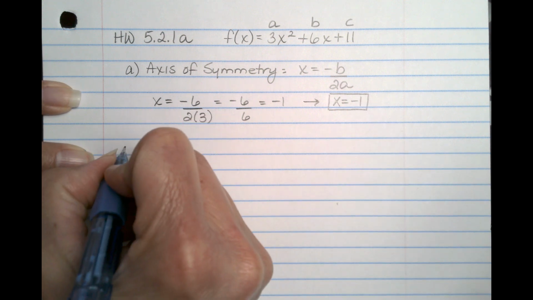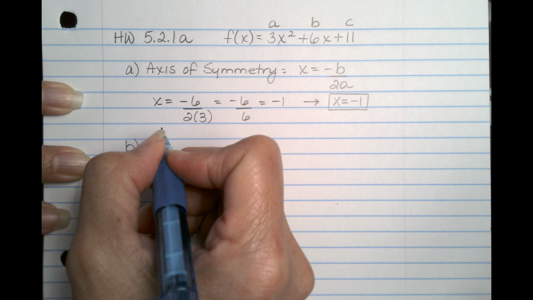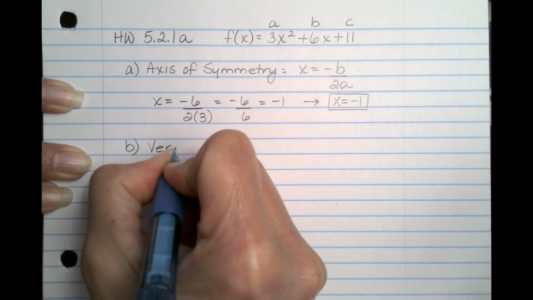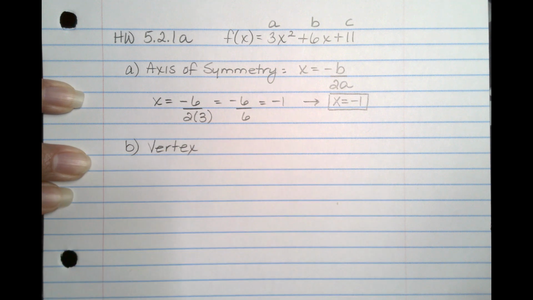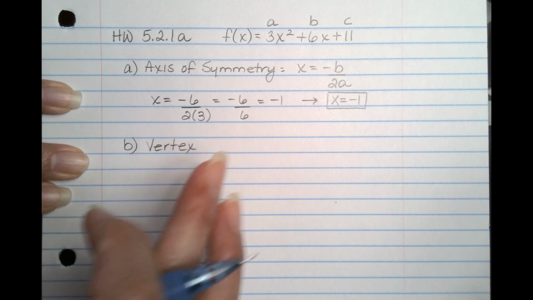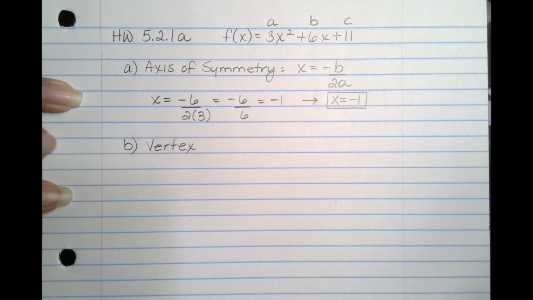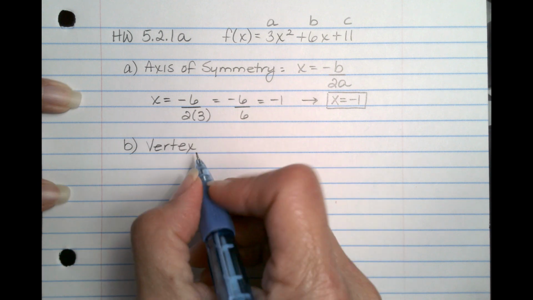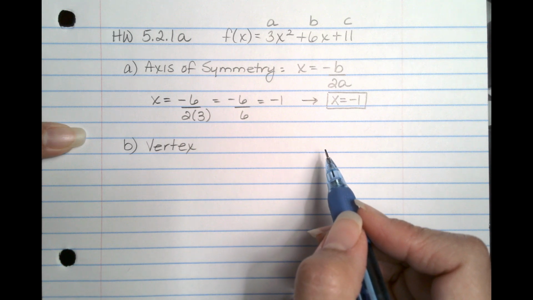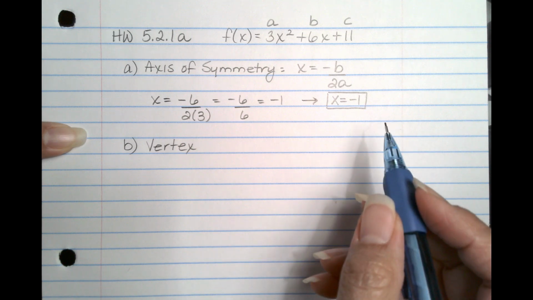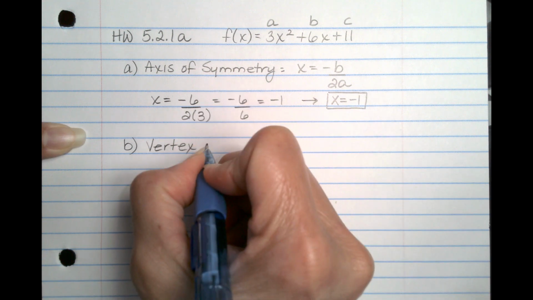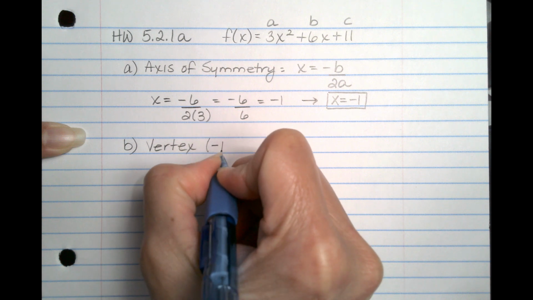The next step, part B, asked us to find the vertex of this parabola. There are different ways you can find the vertex, and I'm going to use the first approach that you're going to see here, and then later on I'm going to show you another approach. Because we already have the axis of symmetry, and we know that the vertex sits on the axis of symmetry, we already know that the vertex has an x-coordinate that is at negative 1.